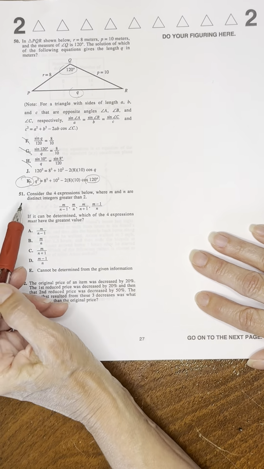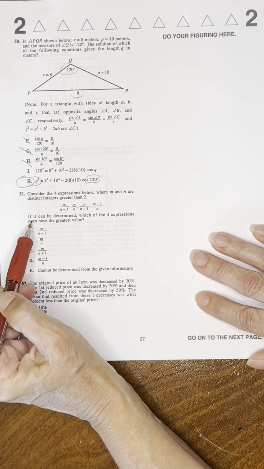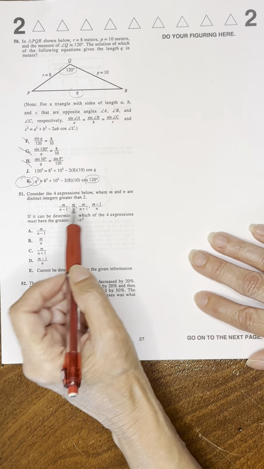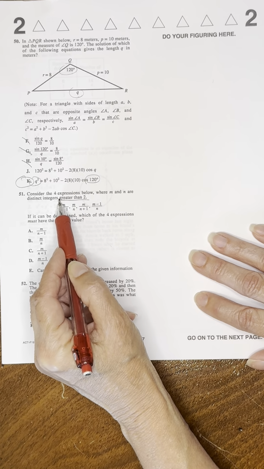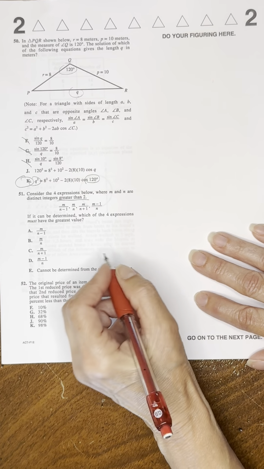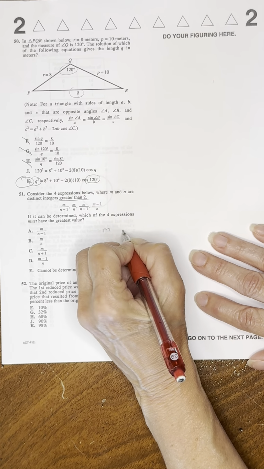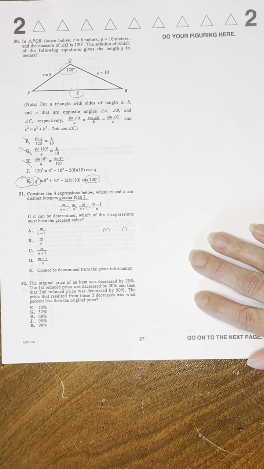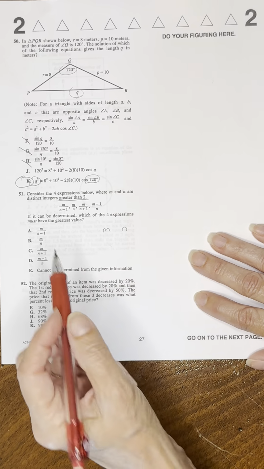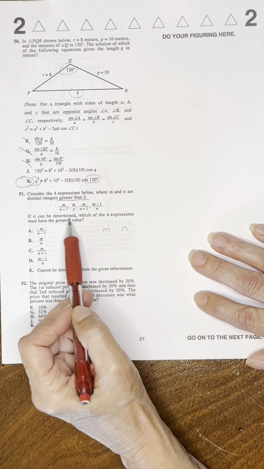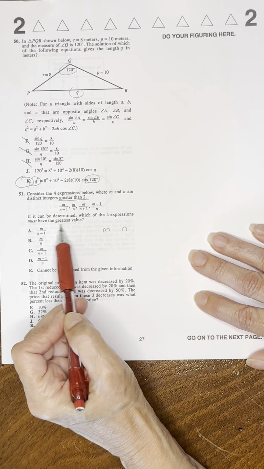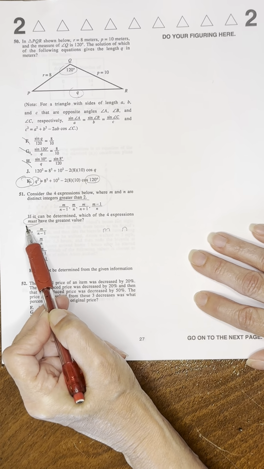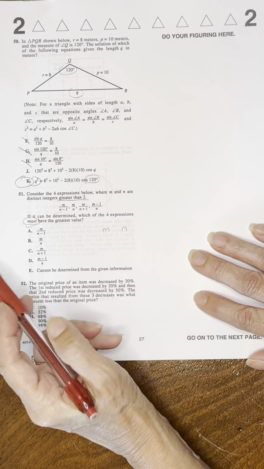All right, 51. Consider the 4 expressions where m and n are greater than 2. They're both greater than 2, so I'm probably just going to choose values for m and n. Determine which of the 4 expressions must have the greatest value.